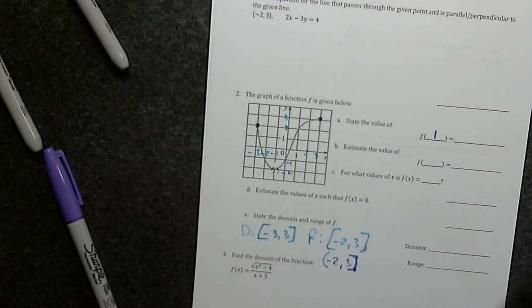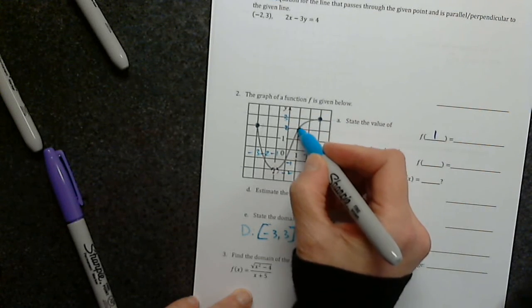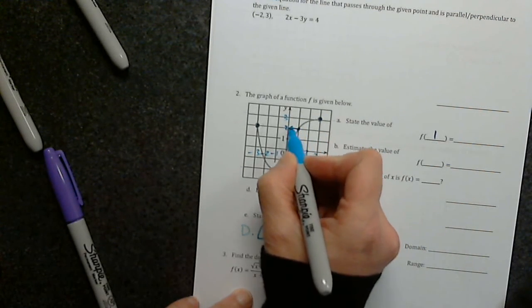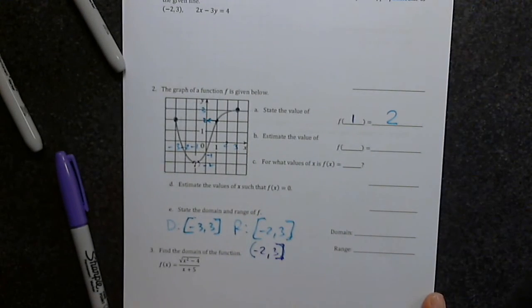So we draw, or we imagine that we draw, a vertical line through x equals 1. It crosses the graph at this point, and we read the y value. Do you all agree with f of 1 being 2?